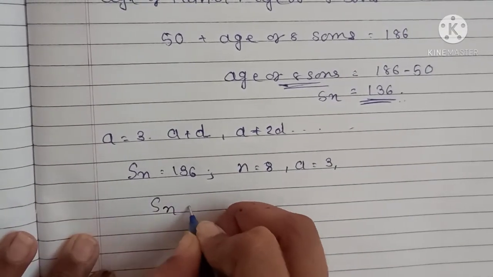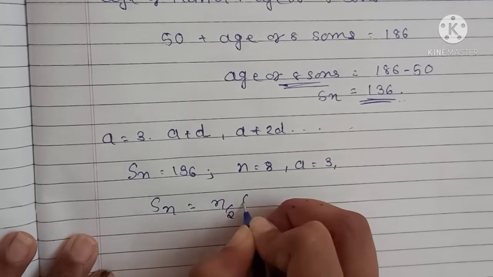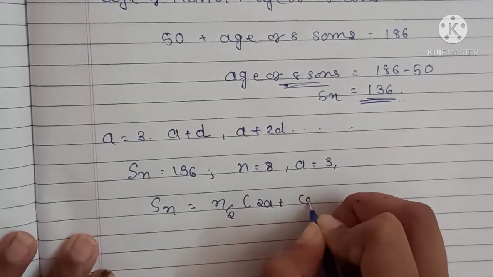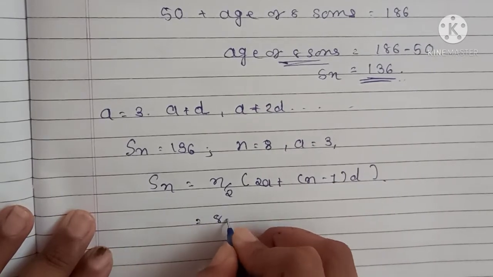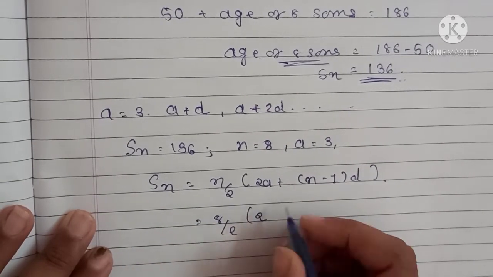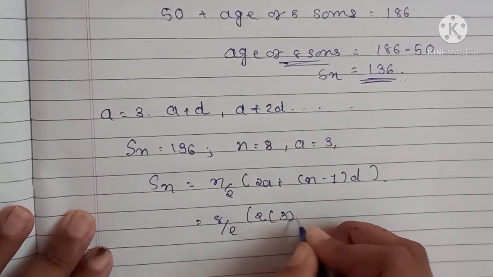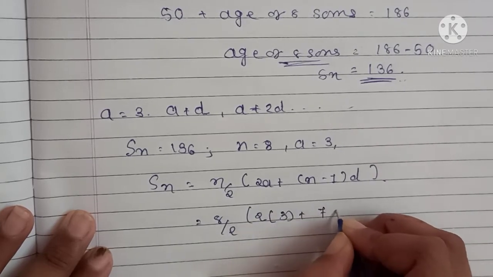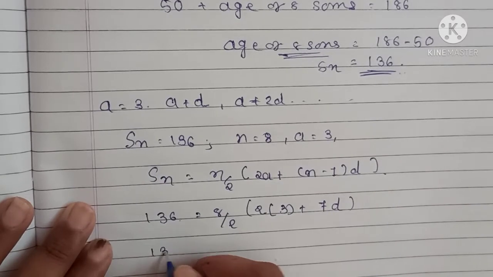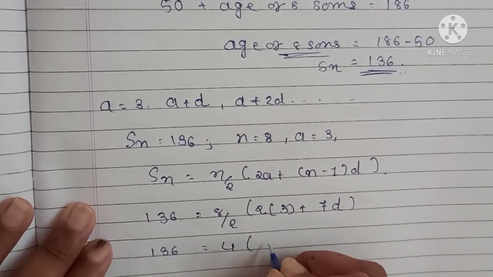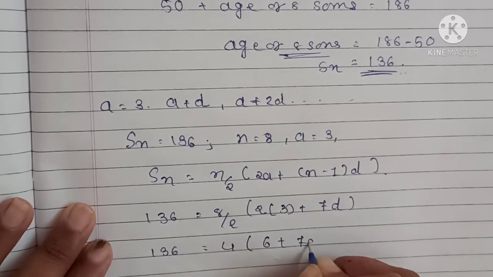So Sn is equal to n by 2 into (2a plus (n minus 1) into D). That is 8 by 2 into (2a plus 7d) is equal to 136. That is 136 is equal to 4 into (6 plus 7d).